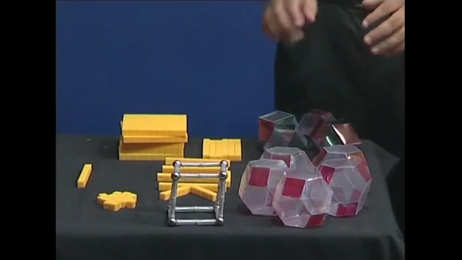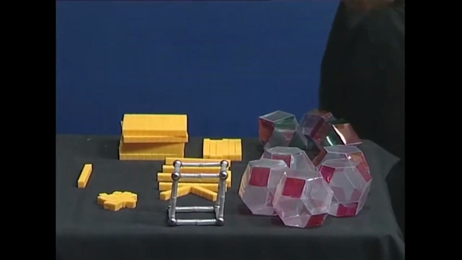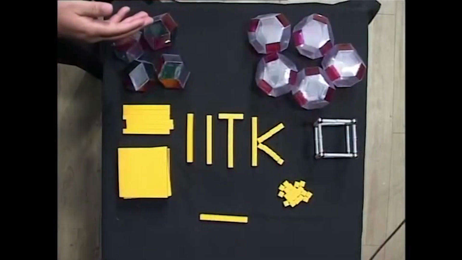To understand the concept of space filling, I have here with me some models on the table here. And to help me out with this concept, I will request Mr.